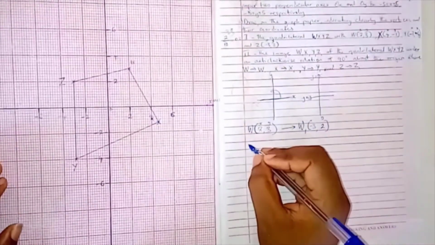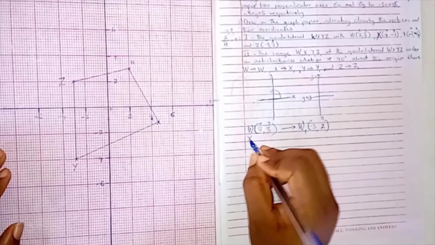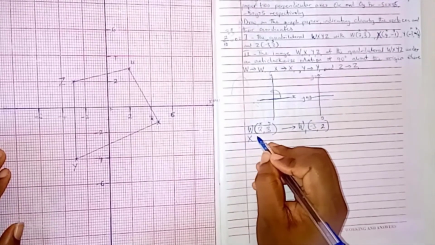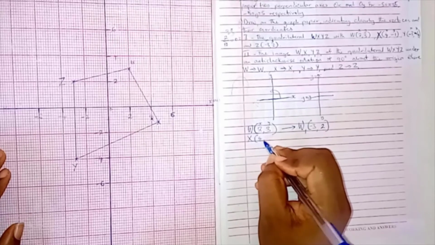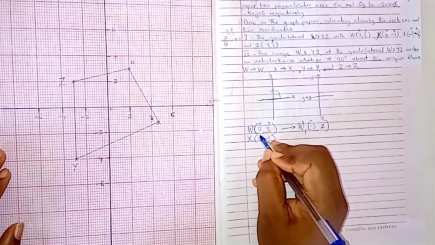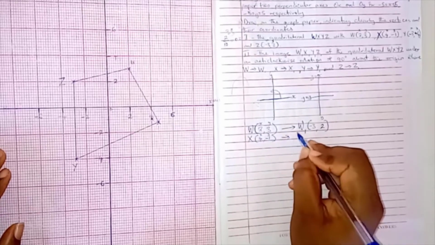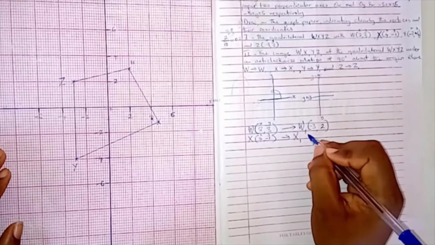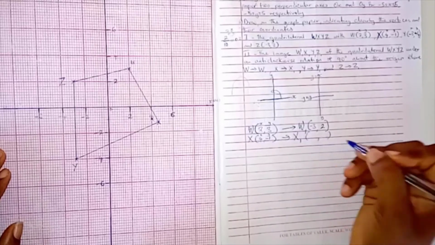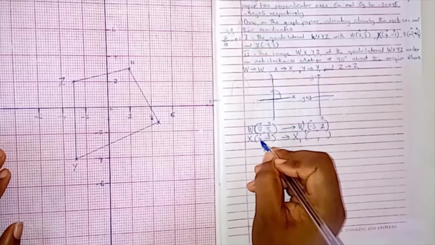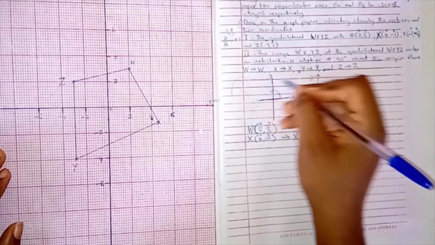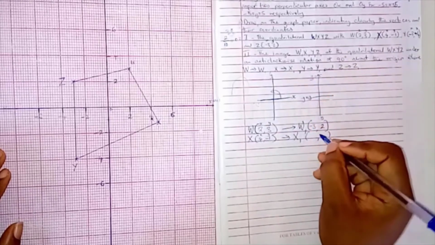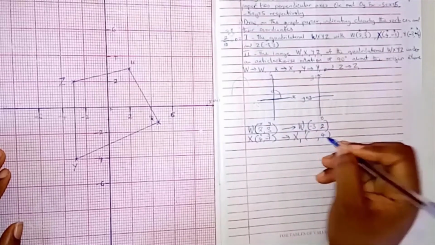Let us do another one together again. So here again we have our old coordinates, X, which is 4, minus 1. So this is x and this is y. Our new coordinates after the anti-clockwise rotation of 90 degrees will be: x will become y, since I said when we rotate, x becomes y. So that will be 4.